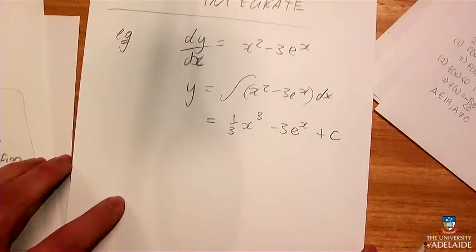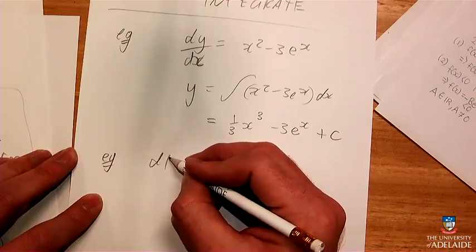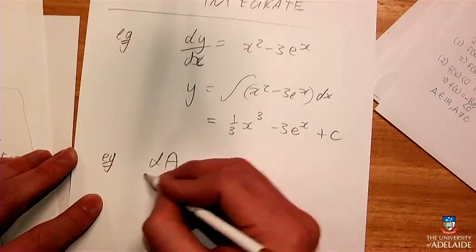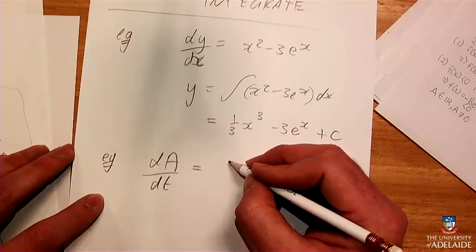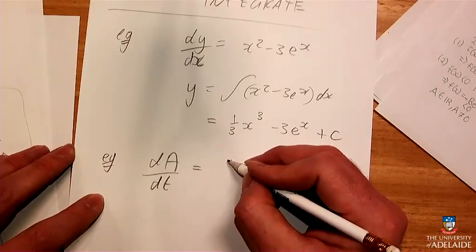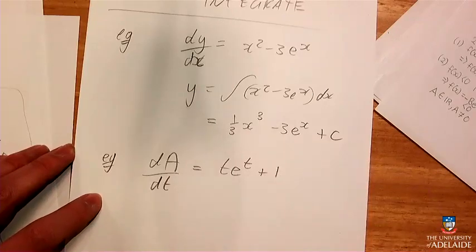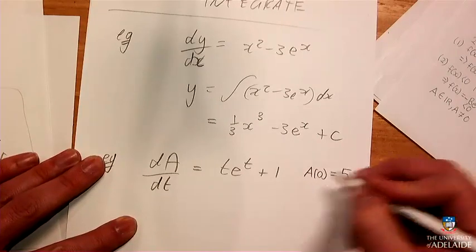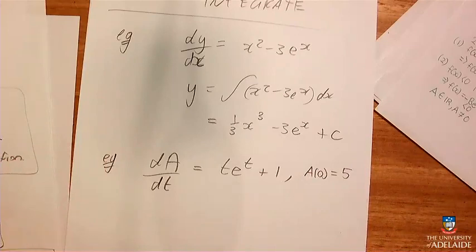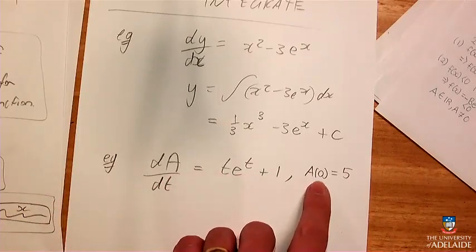Let me do another one. This is going to be awful, but anyway. dA on dt is t e to the t plus 1, and A of 0 is 5.